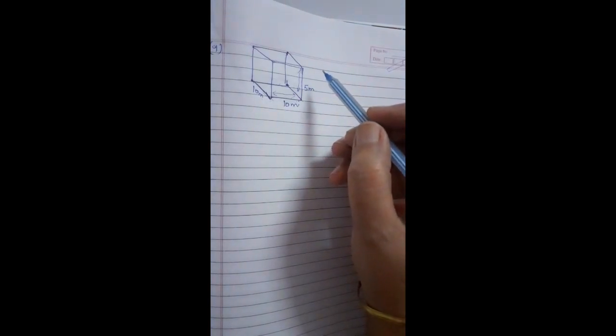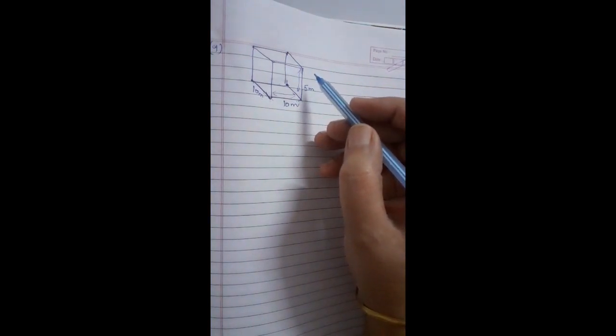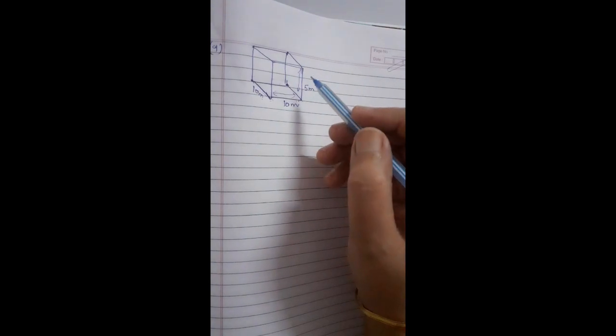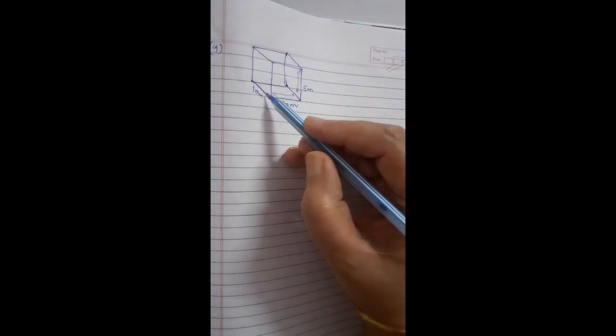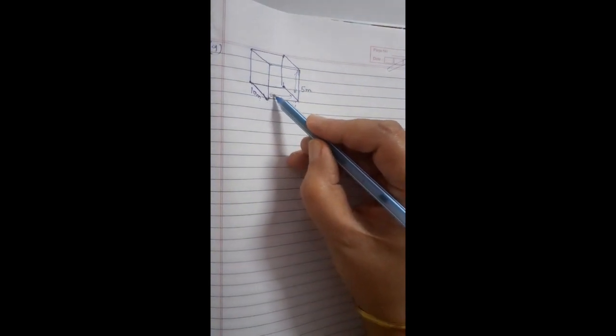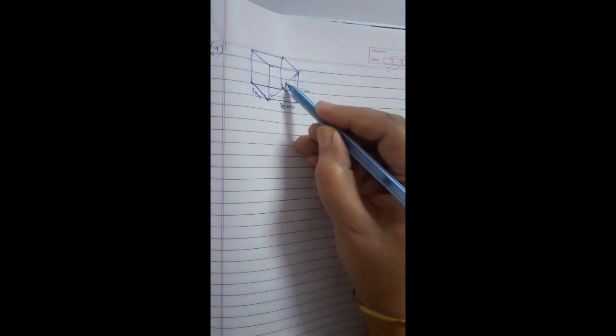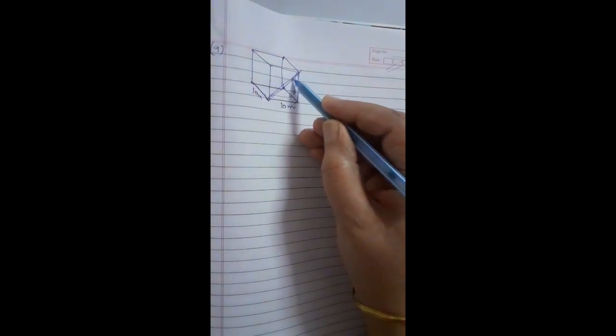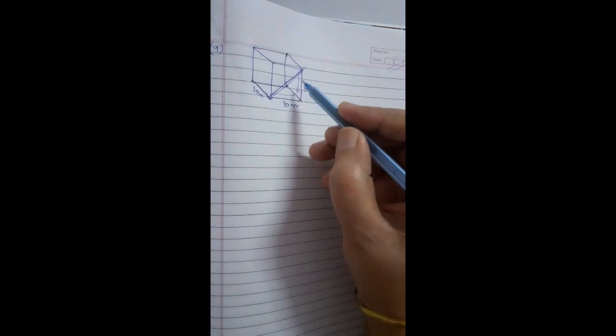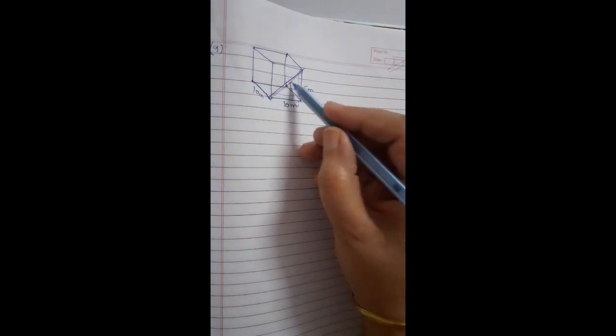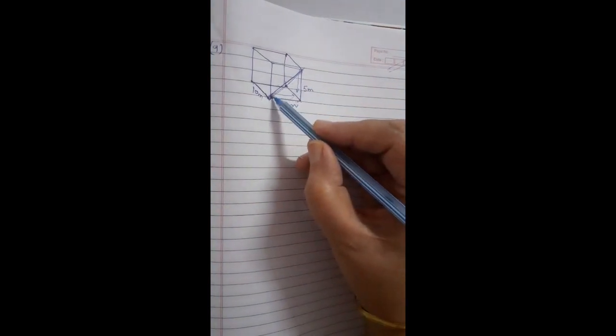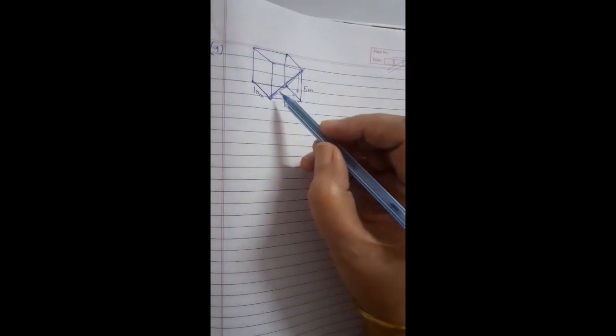But they are asking you the largest pole I can place in this room. So the largest pole I can place is diagonally. If I place the pole diagonally, that will be the largest length of the pole that I can place in this room. So it means I have to find out the diagonal of this room.